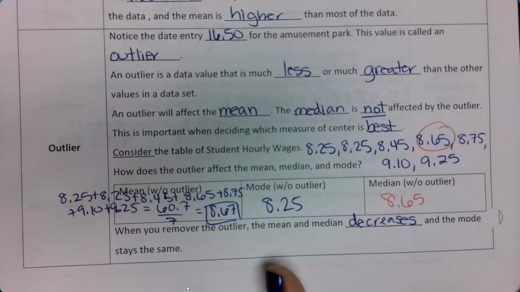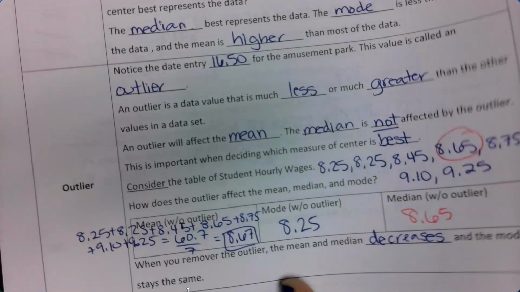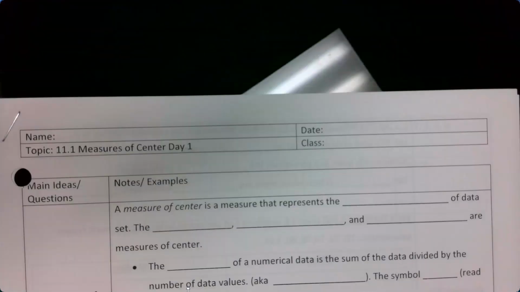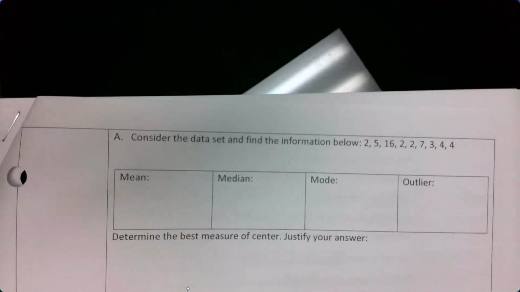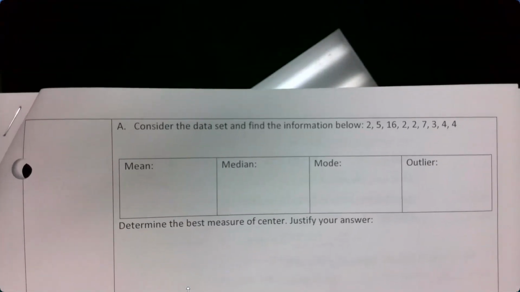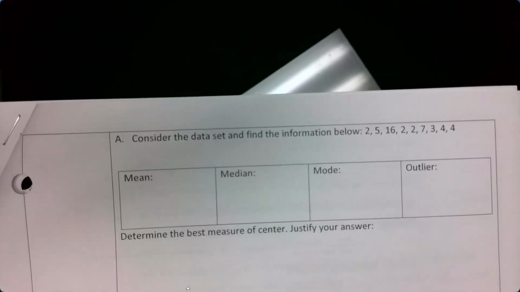Okay, so we have one more example. This says, consider the data set and find the information below. It has 2, 5, 16, 2, 2, 7, 3, 4, and 4. So I want to find my mean. What am I going to do to find my mean?